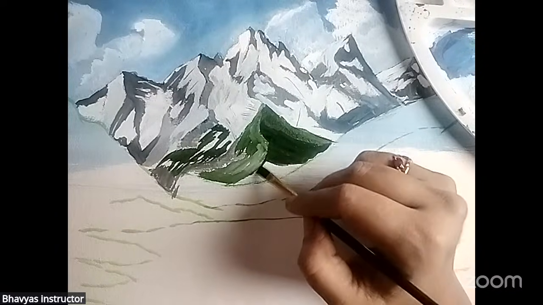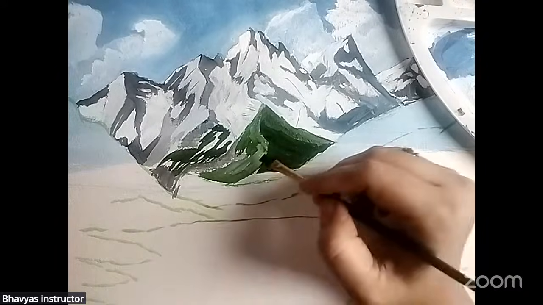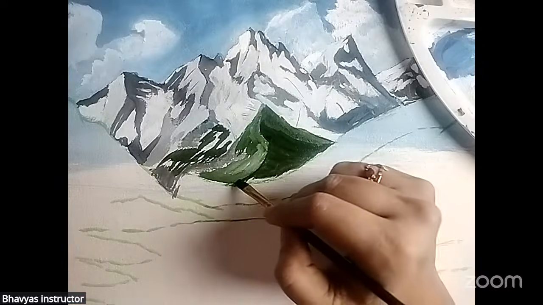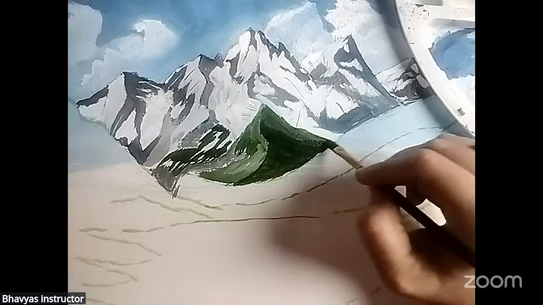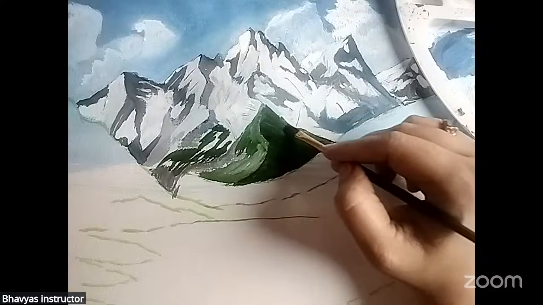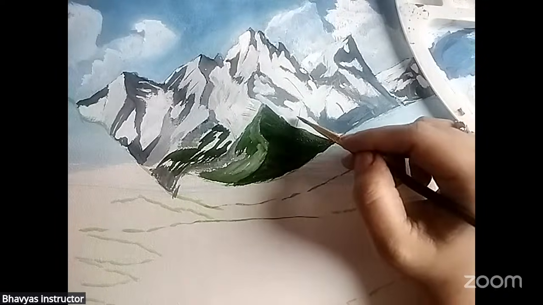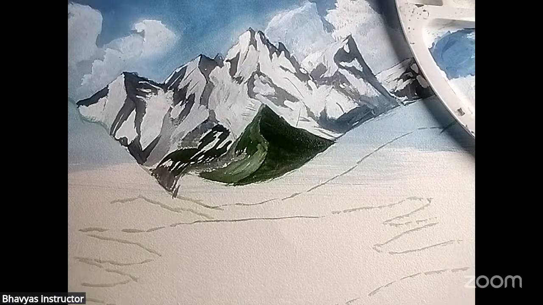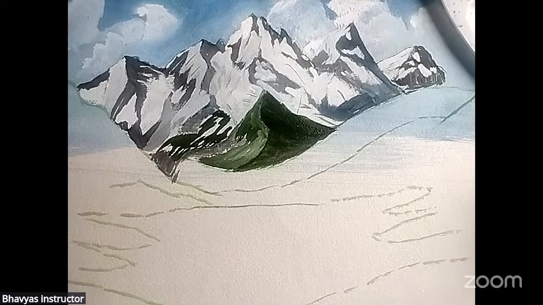This side, on your right side, shadow is visible. Okay. So to cover that shadow part, we will be using sap green like this, or a darker version of the green, and just draw lines to make it more appealing to your eyes. Okay, now perspective has started. See, you can see the difference.